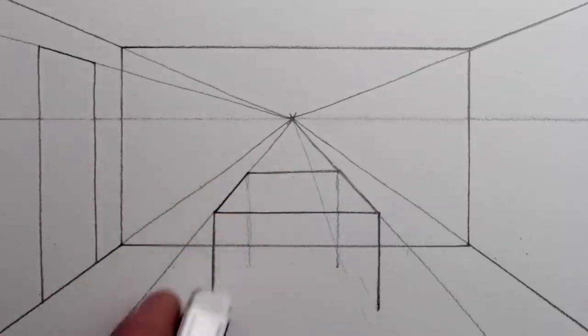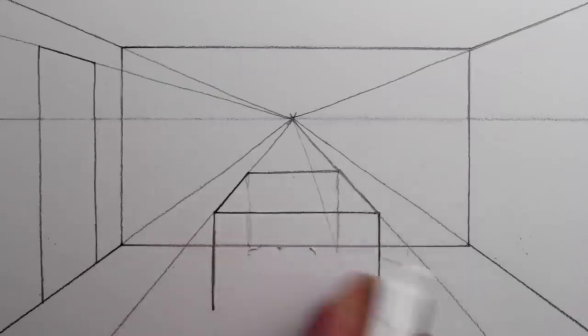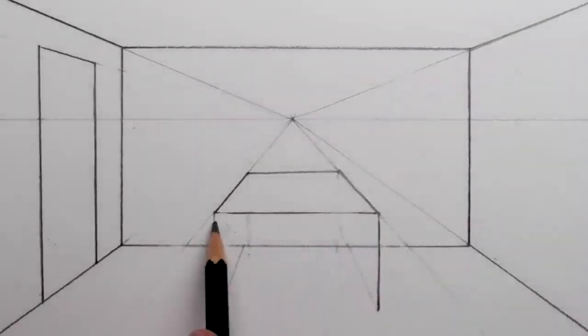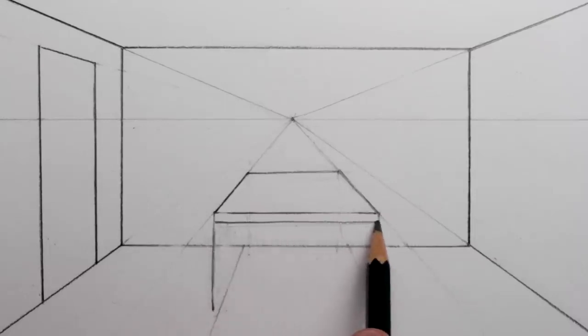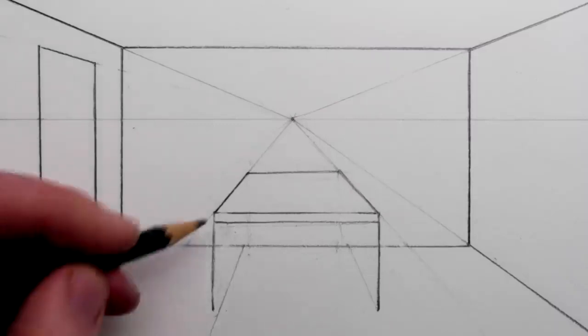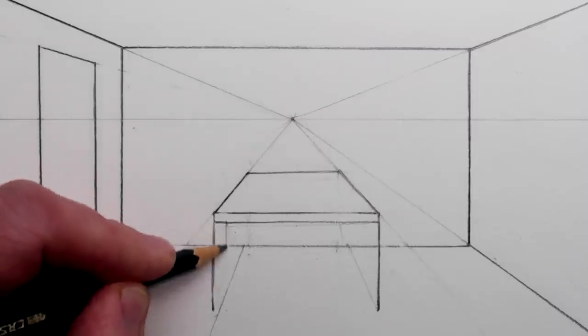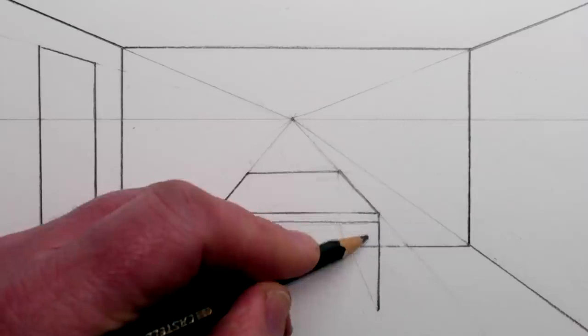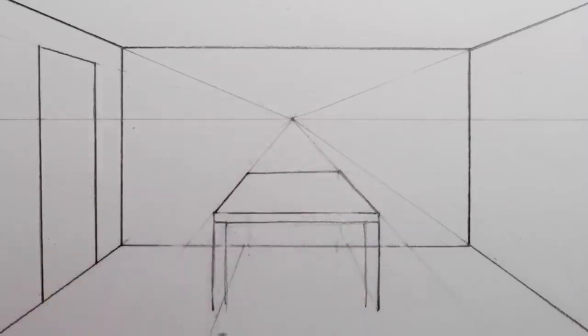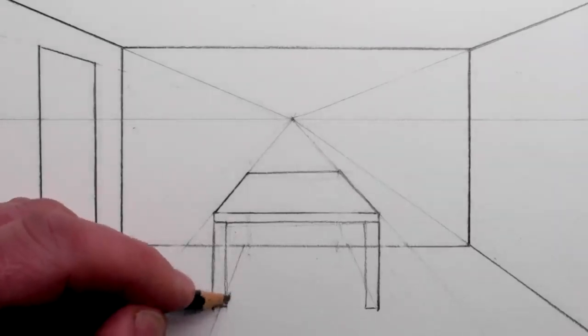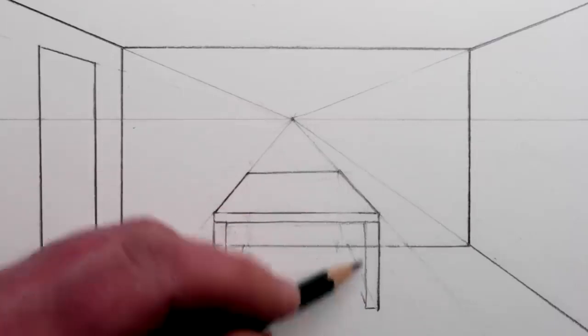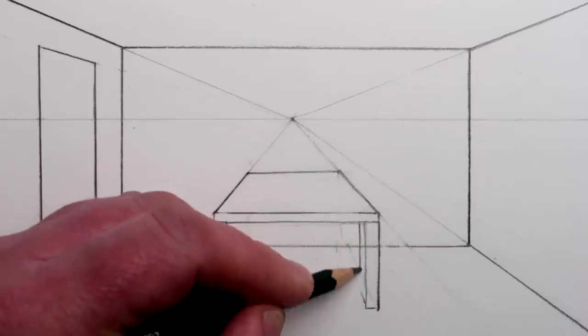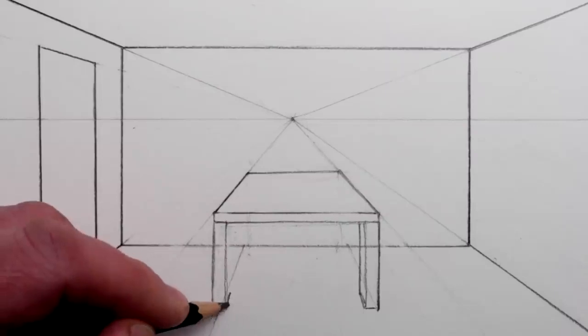We can now erase some of the dark lines that we no longer need in this drawing and add some details to the table. We can draw a second horizontal line at the front edge to give the tabletop a thickness. We can double up the vertical lines at the front table legs, to make them look more solid. As the vanishing point is in the middle of the table, we'll be able to see the side of the left table leg and the side of the right table leg, and the bottom of each of the table legs.